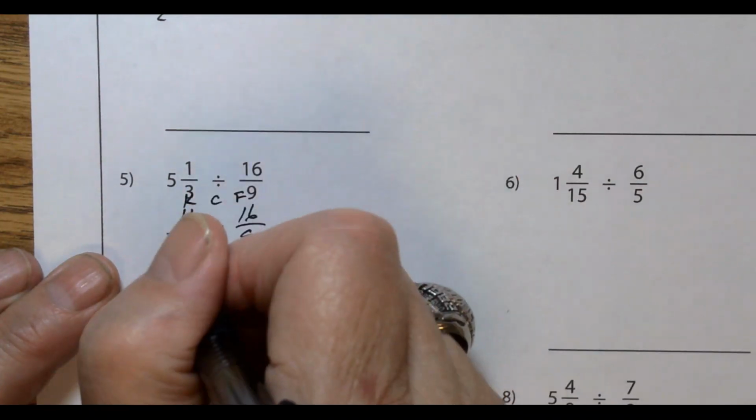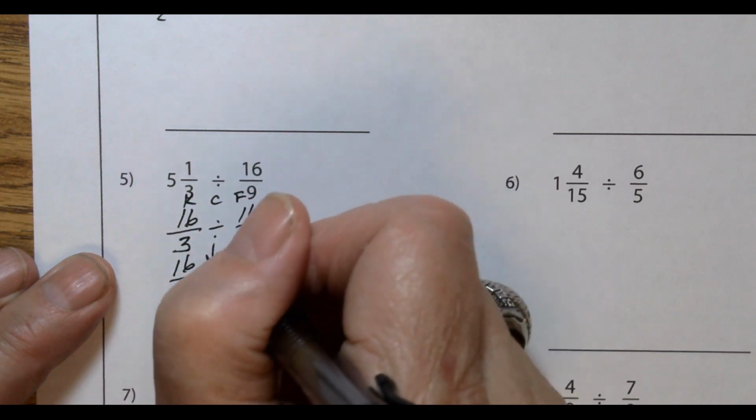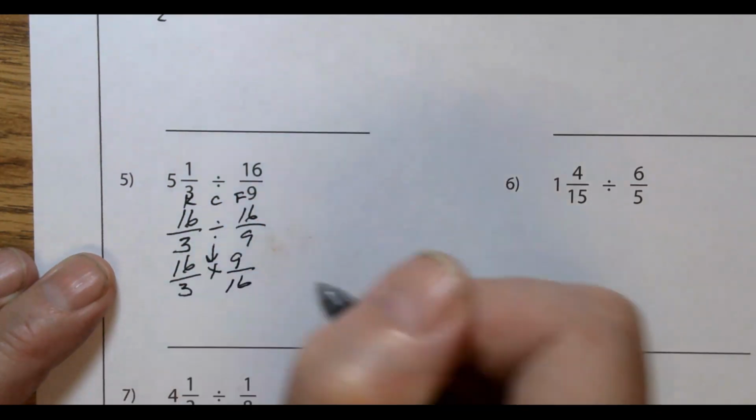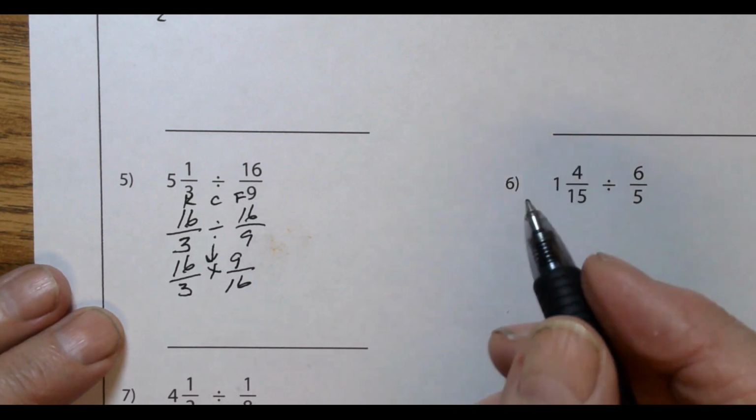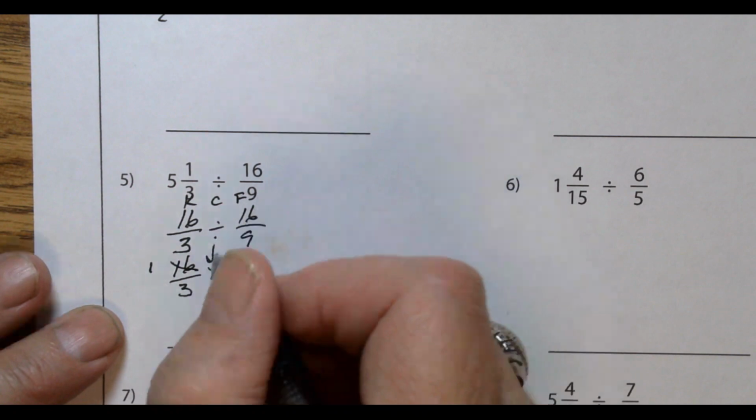So I'm going to rewrite. This is 16/3. Change this to multiplication. Flip this. This is 9/16. Now I'm going to see if I can cross cancel. 16 goes into 16 once. 3 goes into 3 once.